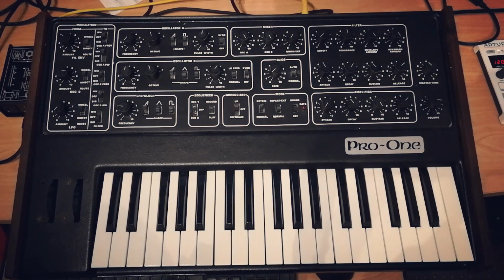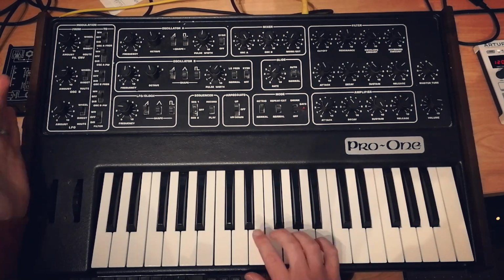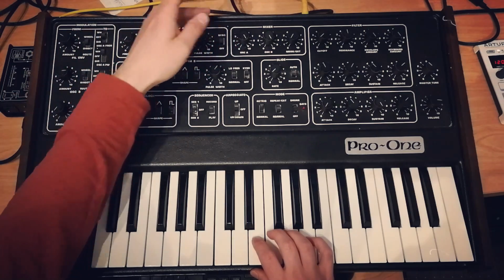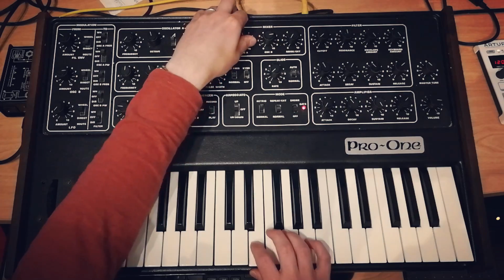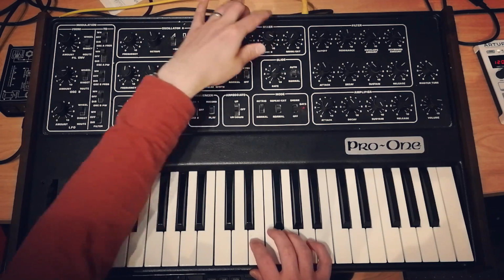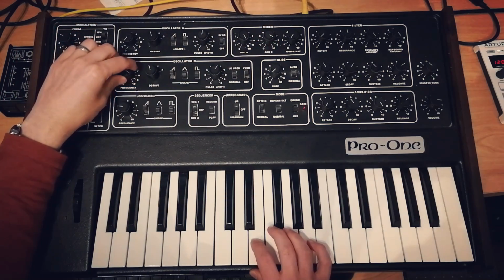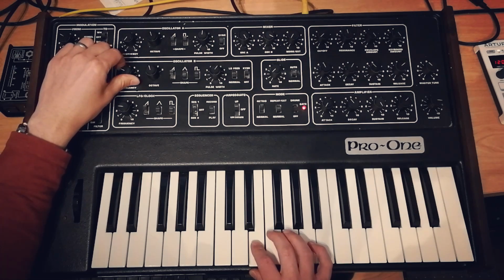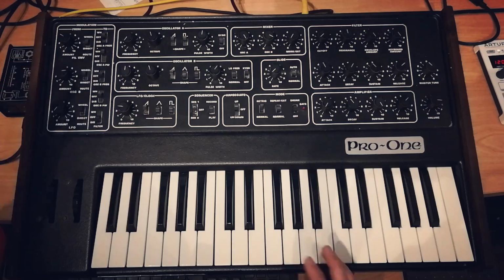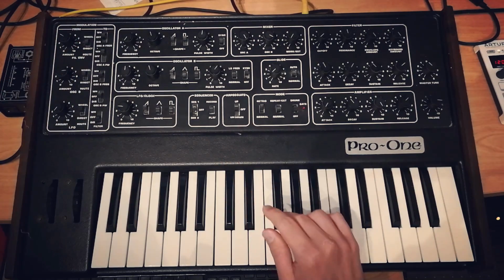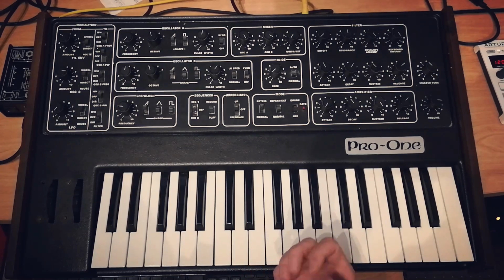Now there's some specific things I'm doing there. The first thing that you can probably hear is I've tuned the oscillators to a perfect fifth. So you can just do that here. So that's the cool thing about having two separate oscillators that you can tune independently. So that gives me a kind of power chord thing.